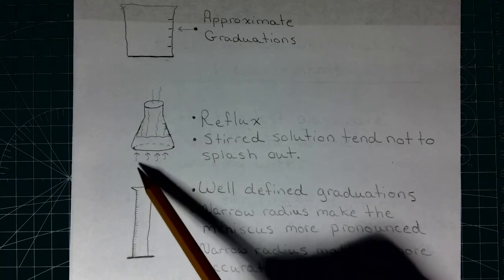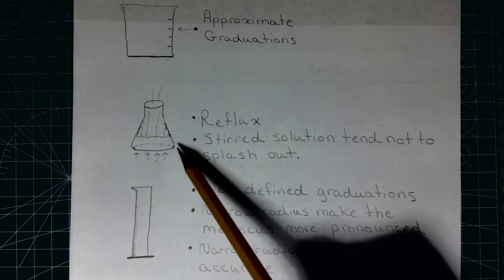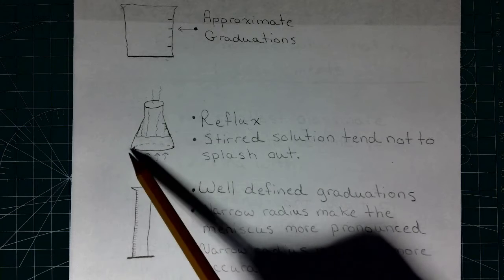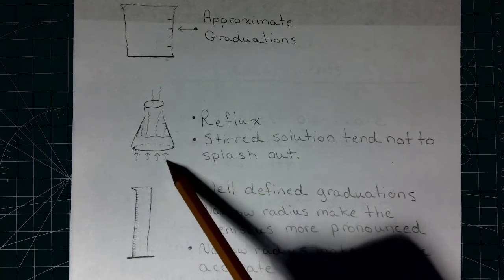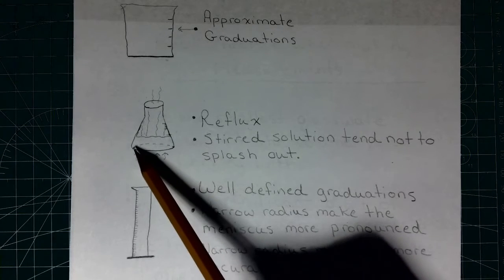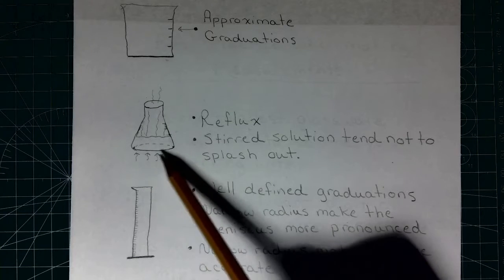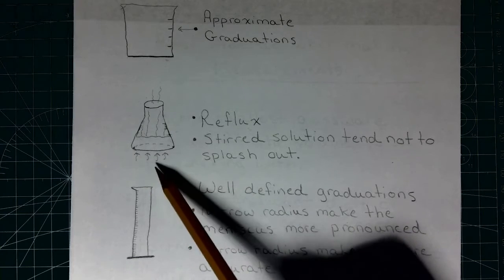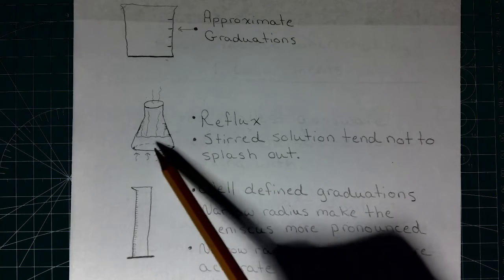Also, we keep the bottom quite wide, and that's because if I set this on a heat source, I still have a very wide, large area that's in contact with the heat source. So I'm getting good heat transfer between my heat source and the solution.